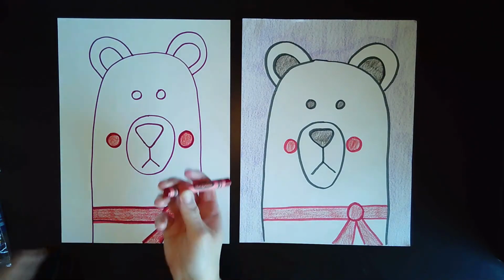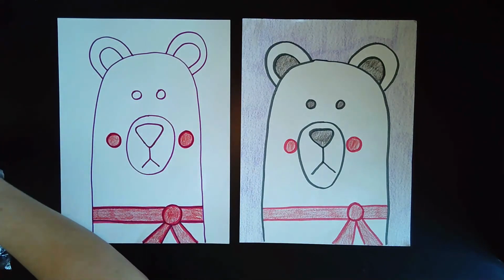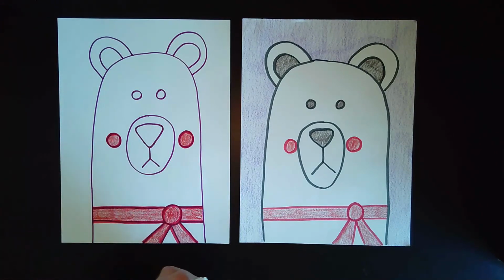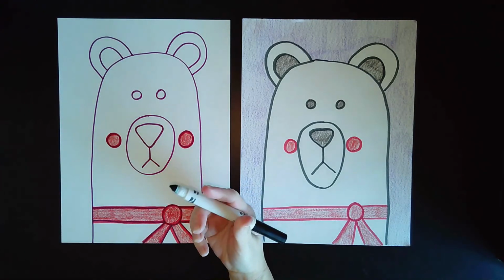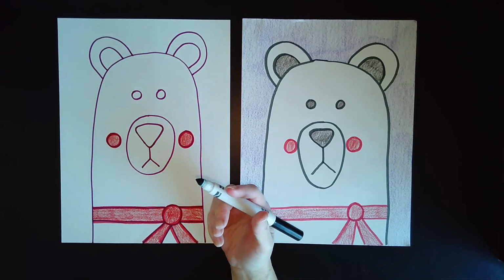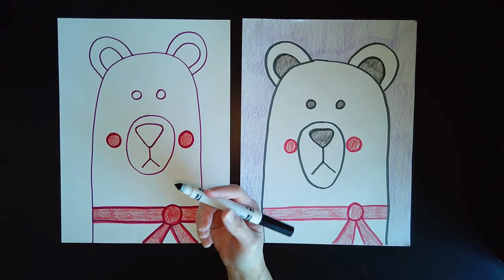And then when I'm finished, I can put my red crayon up, and then I can get out my black marker. Black marker will be next. So finish his cheeks and his scarf, and then get your black marker.